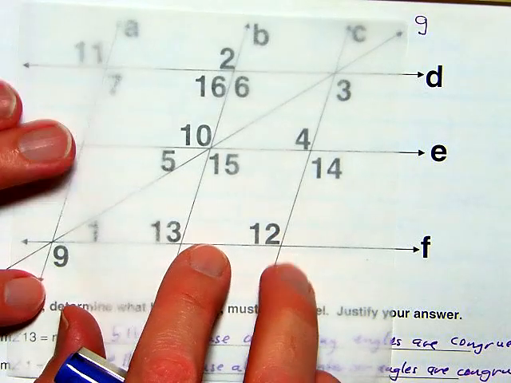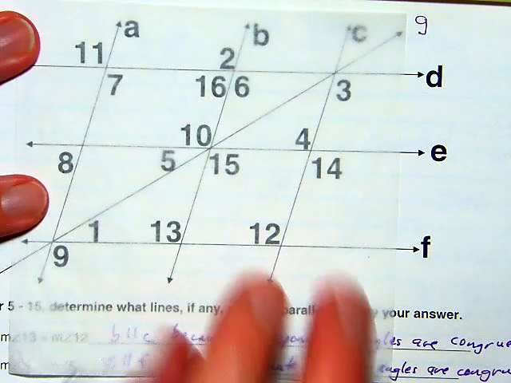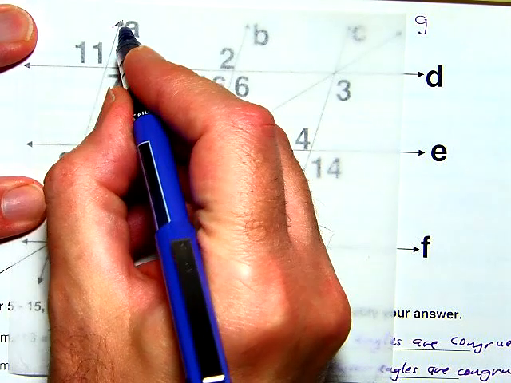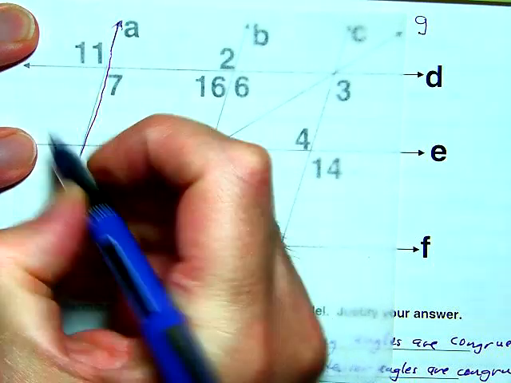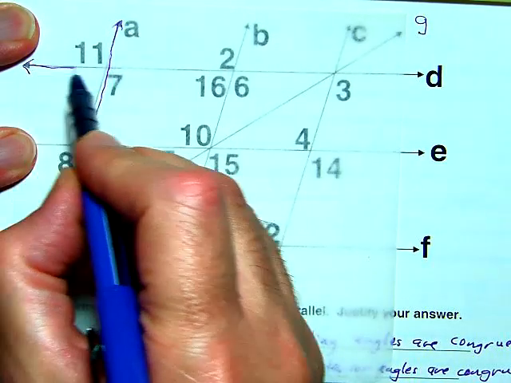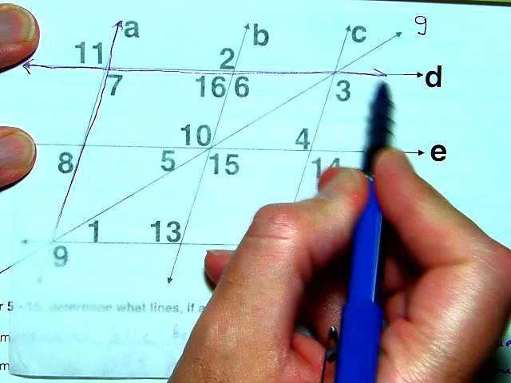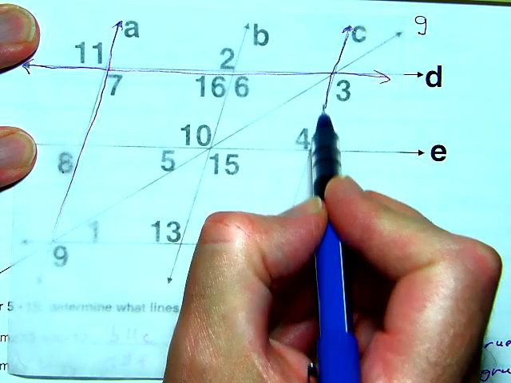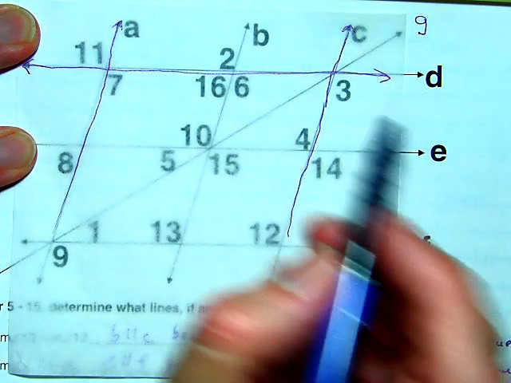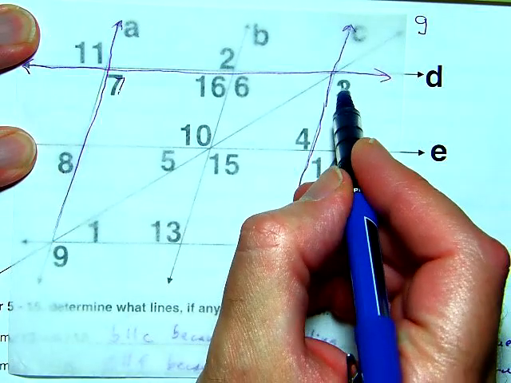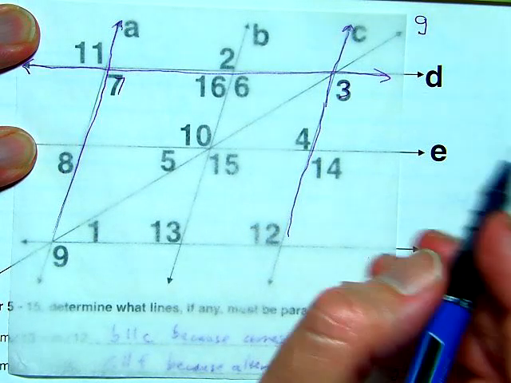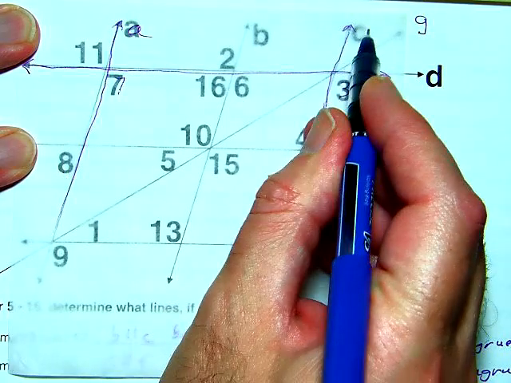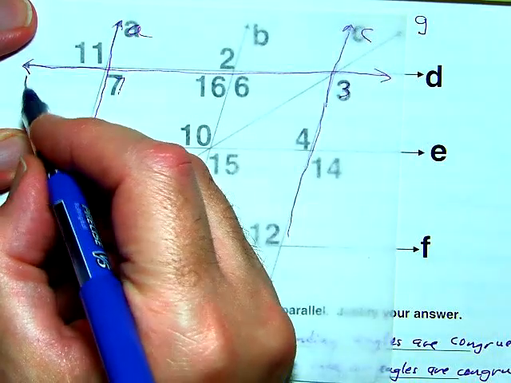So let's go ahead and use the patty paper to just draw in line A, line D, and line C, and label 7 and 3. Okay, and make sure we've labeled A, C, and D.